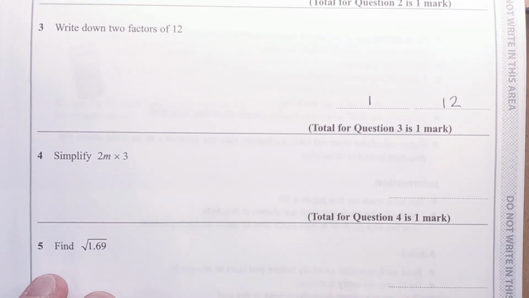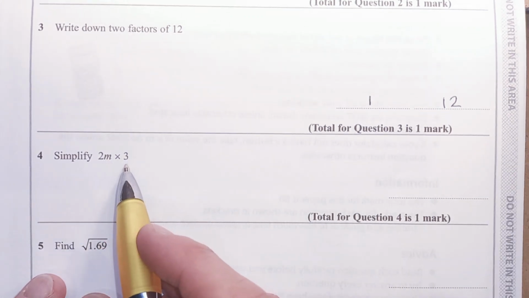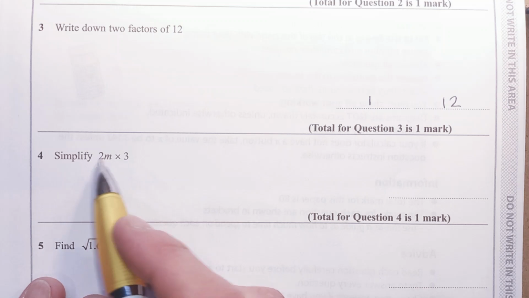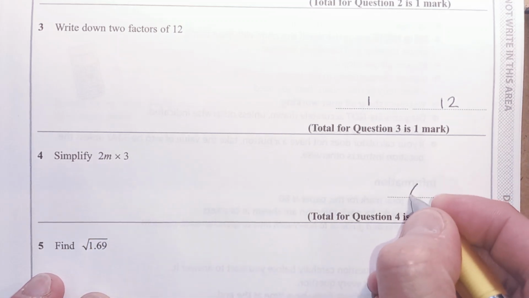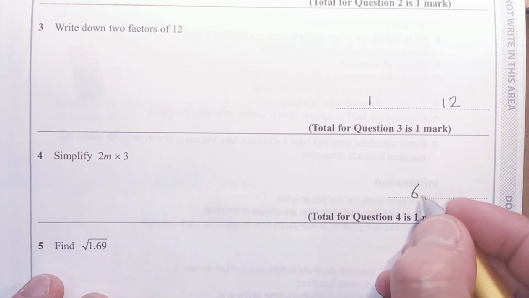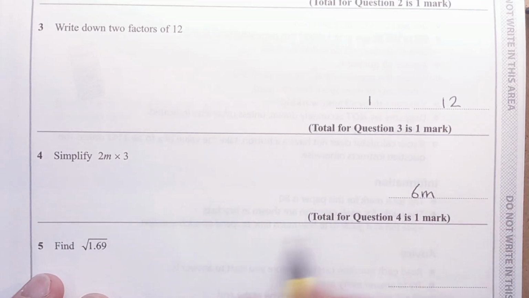Question 4. Simplify 2m times 3. So we just need to multiply the numbers together. So 2 times 3, which is 6. And then we've still got the m. Obviously you can use a calculator for 2 times 3, but I'm sure you don't need to do that.